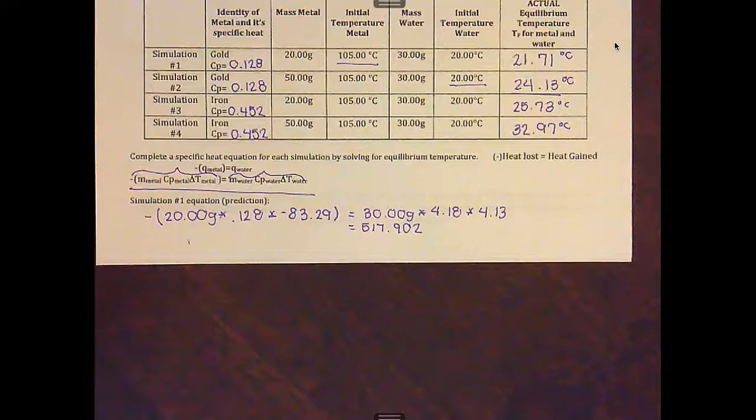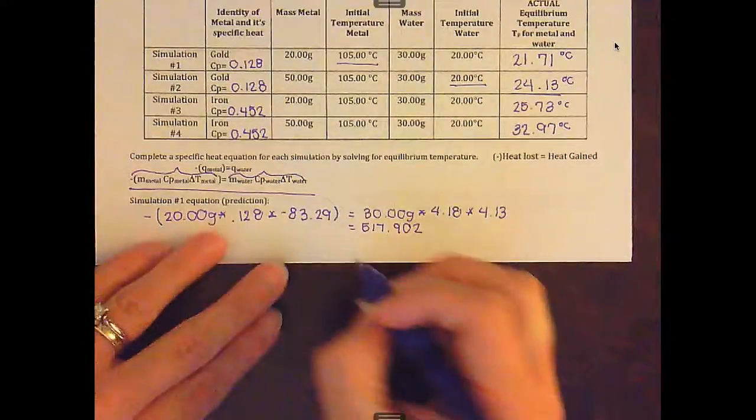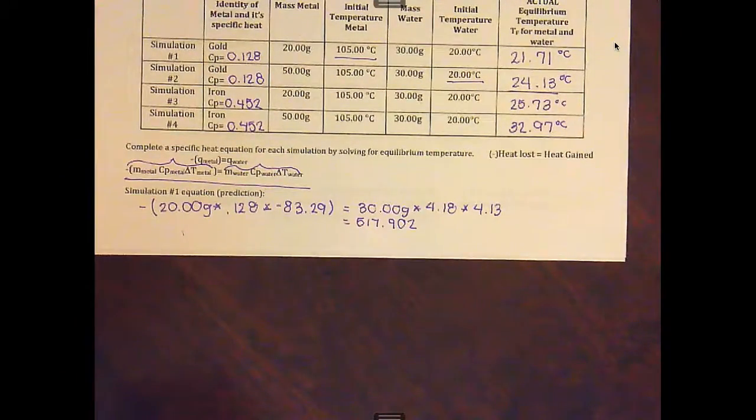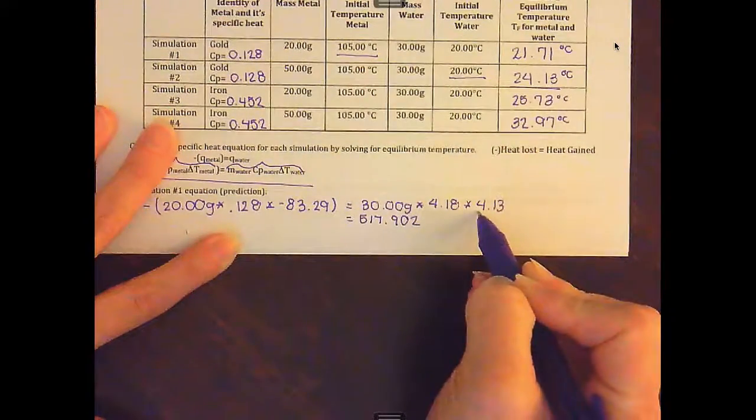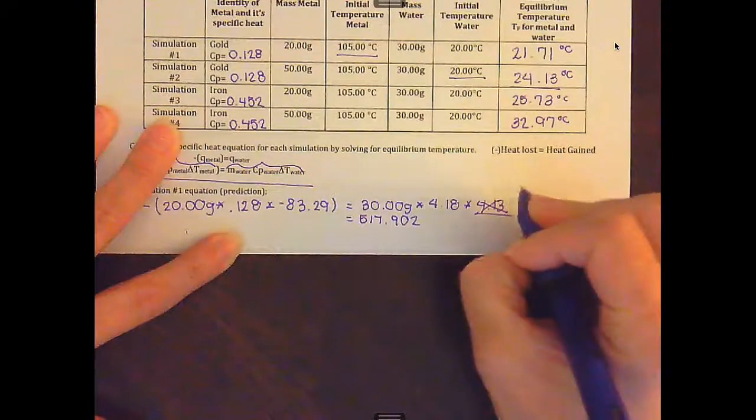And on the right, I get a negative 20 times a negative 0.128 times a positive 83.29, and I'm going to get something wrong. I looked at the wrong temperature. Over here, that shouldn't be 4.13, excuse me.